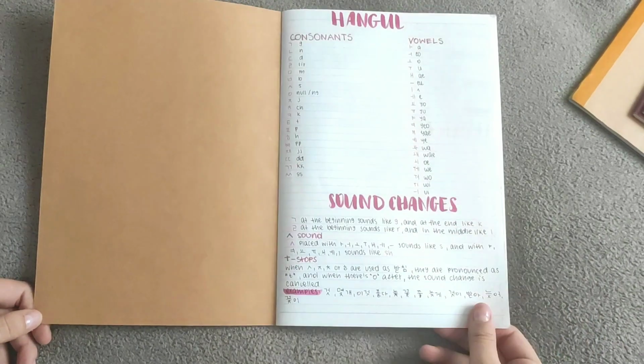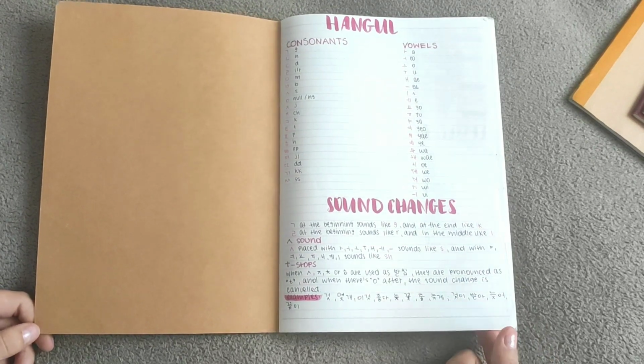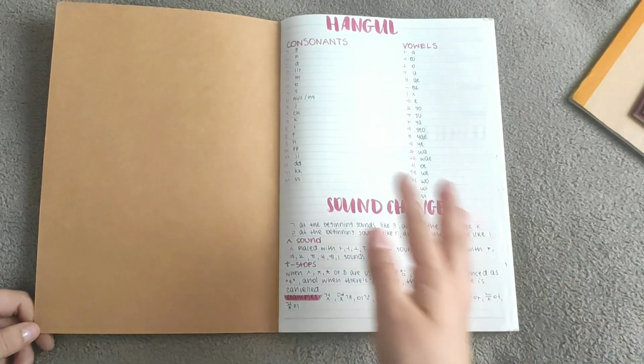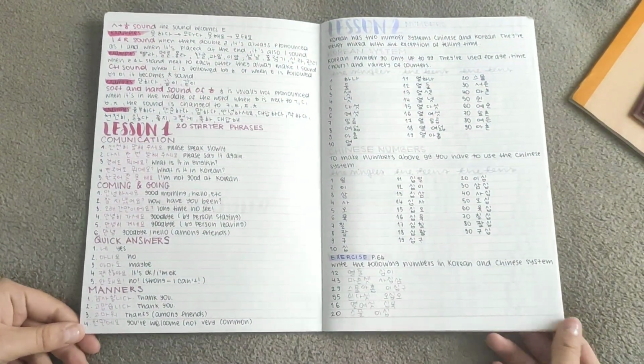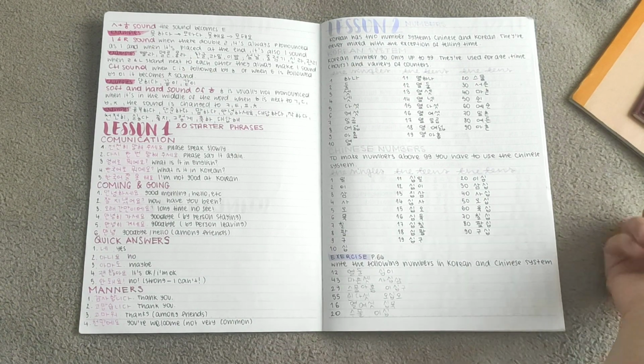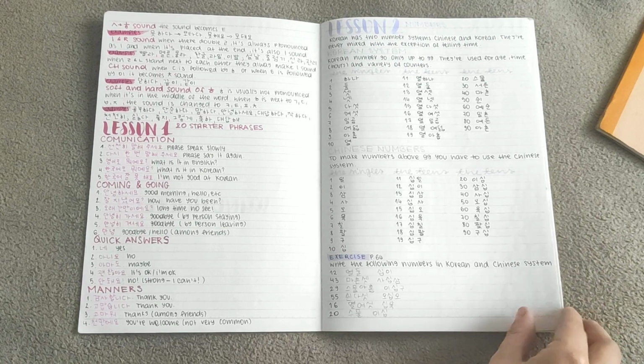But yeah, so as you can see, this is the very first note, very first lesson, or even pre-lesson, with all of the sounds and everything. I'm gonna try to not use my hands too much, so if you want to, you can take screenshots or something.